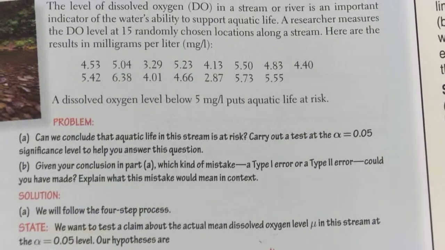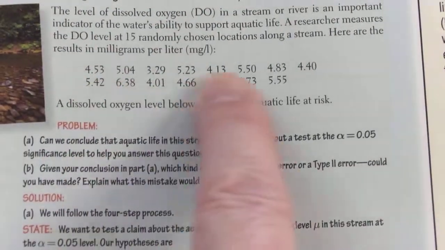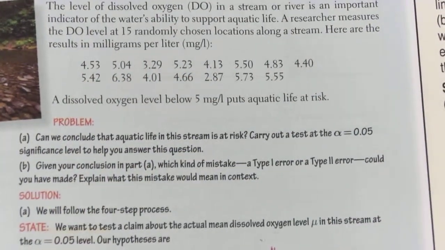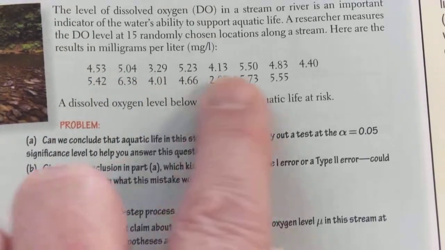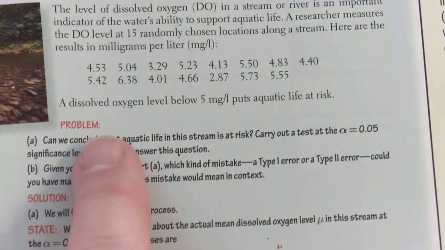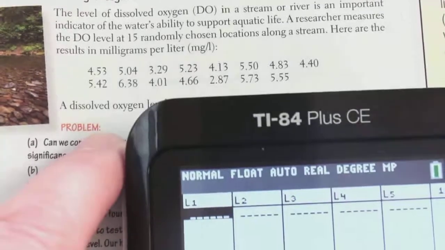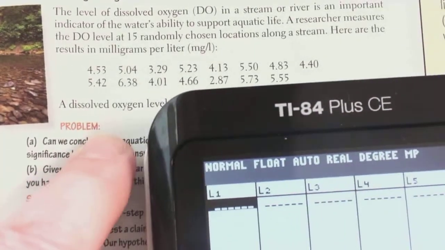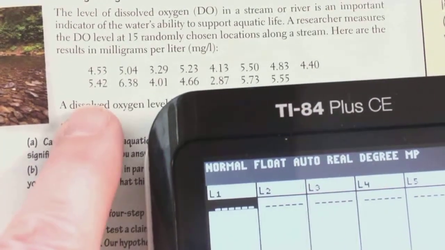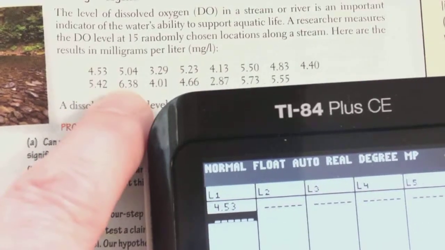Okay, so we need to jump over to that example, and that is on page 571. It's right here. So we're going to first hit second, plus sign. Then hit number 4 for clear all lists, and then put these numbers in, and we will do that really quickly. So stat, 1 to get to list 1, and then we'll start entering those in.